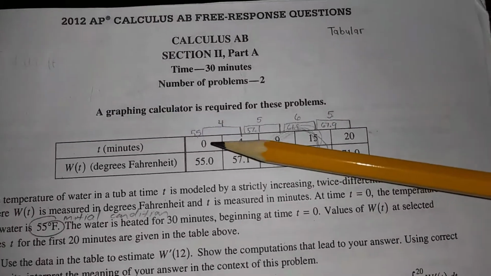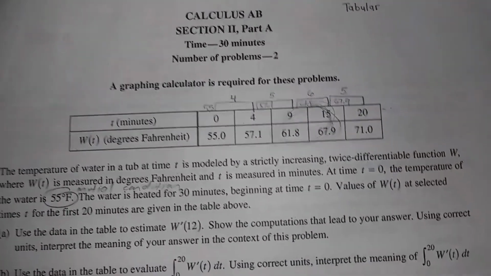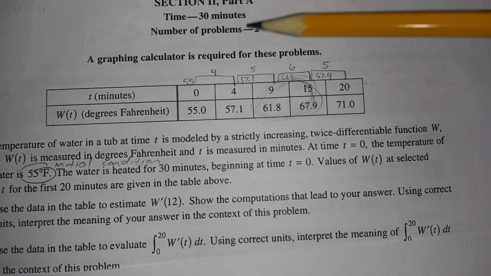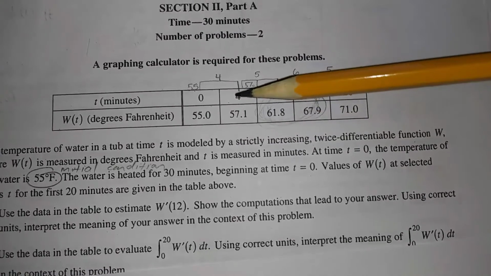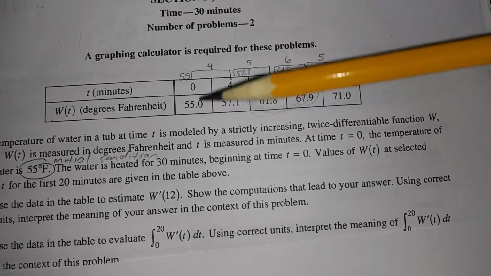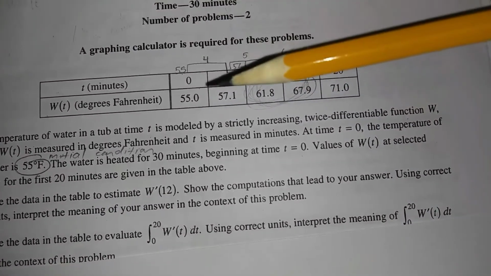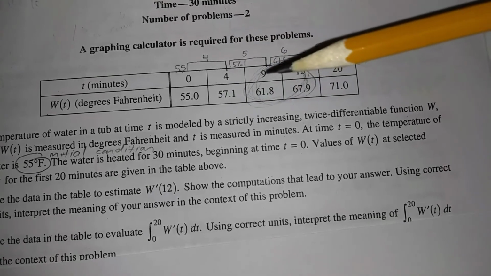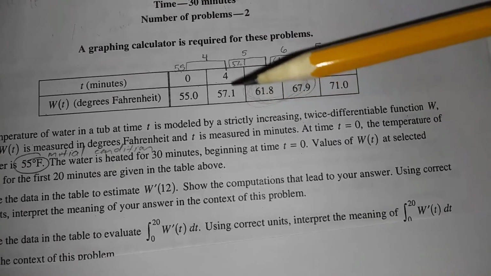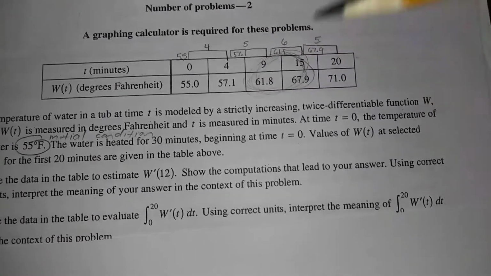As you can see here, I drew rectangles with 4 subintervals as the question states. The trick to this is always subtracting the top numbers from each other and multiplying by the bottom number, because it's a left Riemann sum. So in this case, it'd be 4 minus 0, which is 4, and the bottom number is 55. Then it's 9 minus 4, which is 5, and then it would be this number over here. And it continues going on, as you can see.